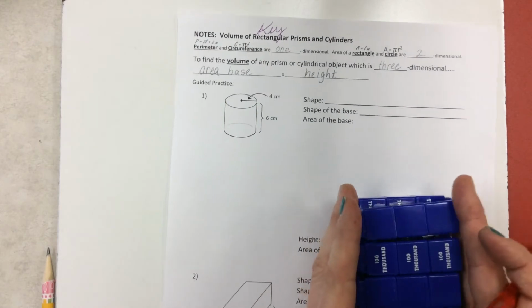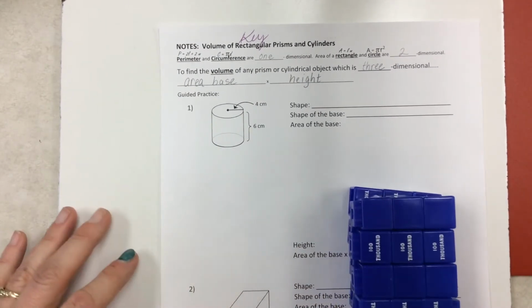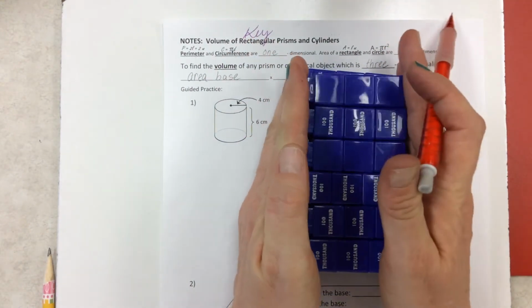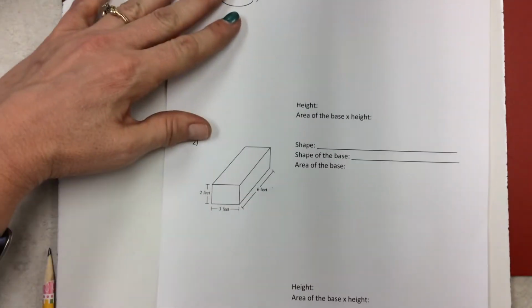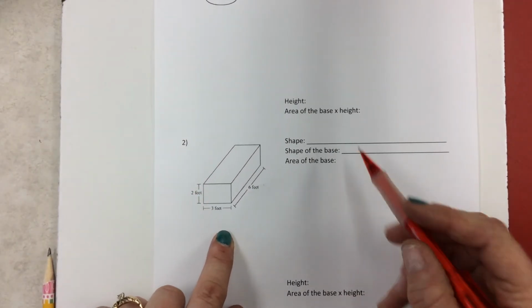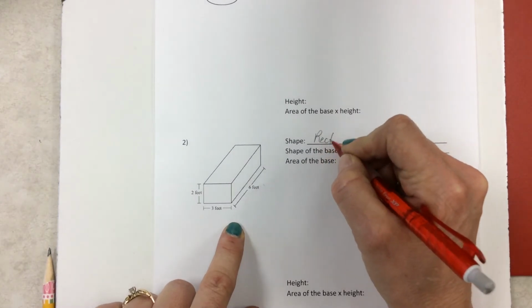So it doesn't matter which base I use, but once I multiply that base times the height that it has, it will bring it off the page into a three-dimensional object. Okay, so area of the base times height. So let's go ahead and do this one. Okay, so the shape, it's a rectangular prism.